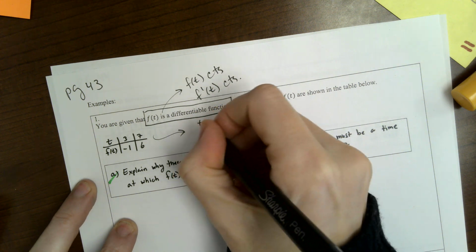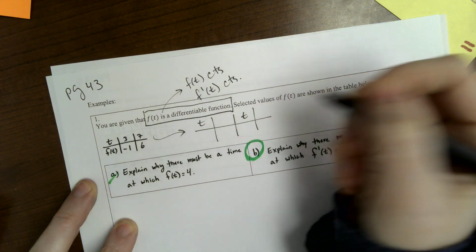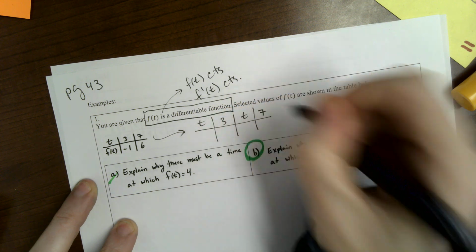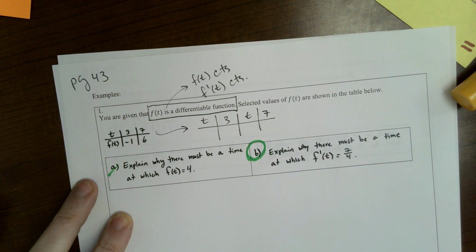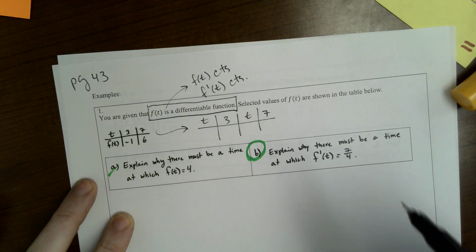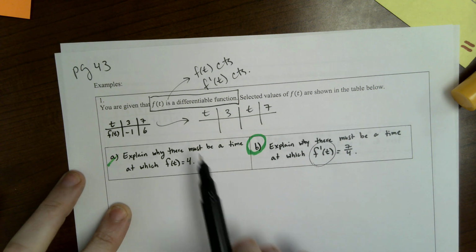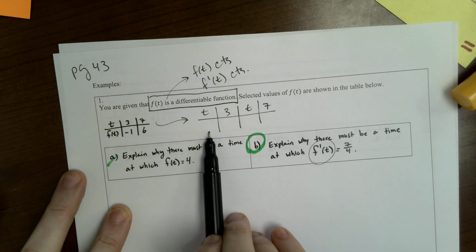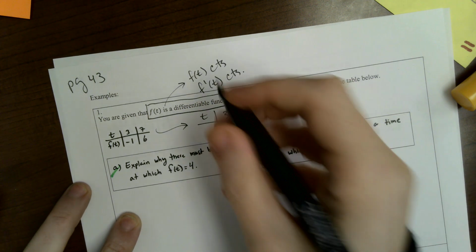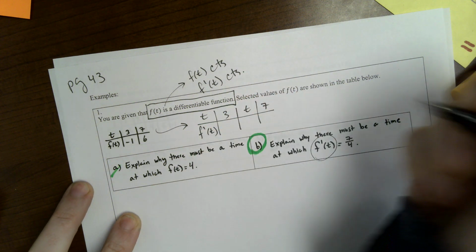So I'm going to have T, and then there will be 3 columns. T in the middle, 3, 7. Okay. Now, what's in this table is going to be what we're trying to prove, okay? So this is not going to be an F table. This is going to be an F prime table. So here I will put F prime of T.